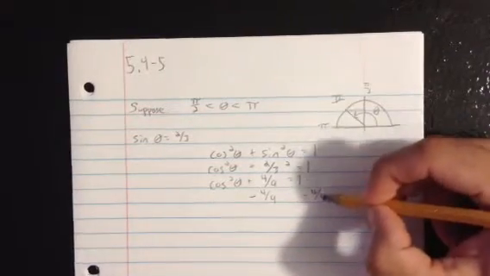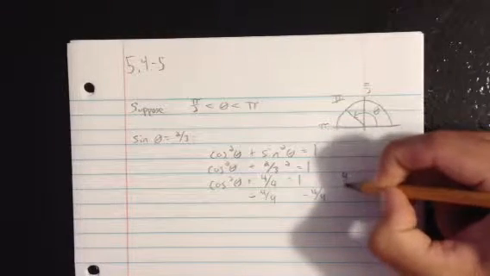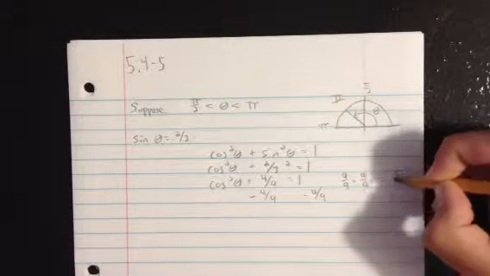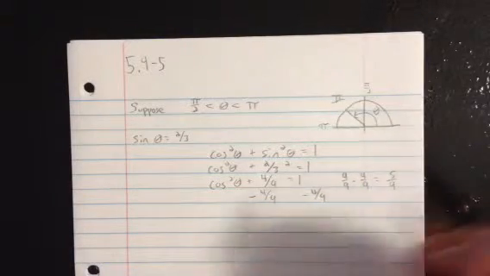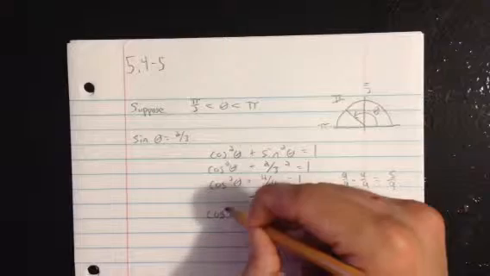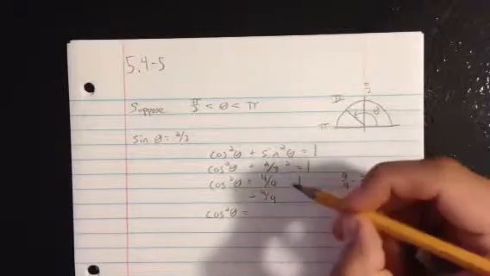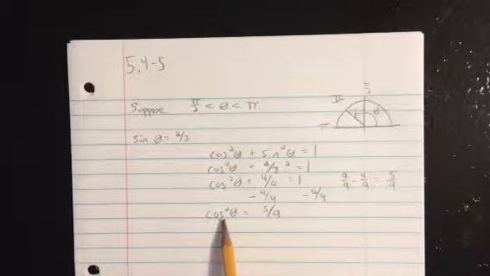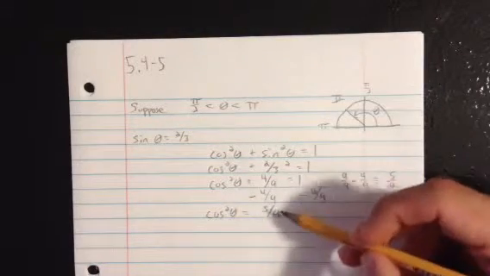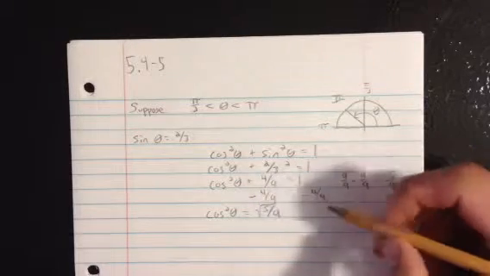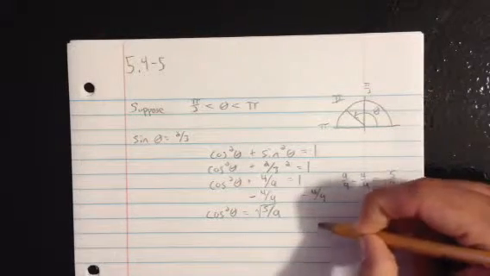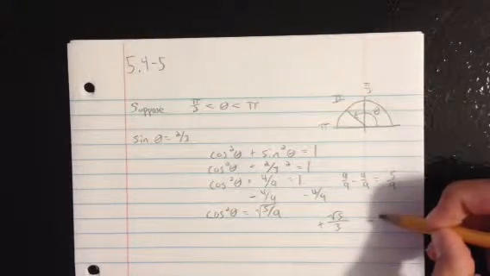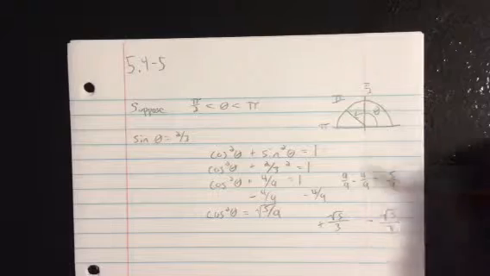Now 1 minus 4/9 is the same as saying 9/9 minus 4/9, which gives us positive 5/9. So cosine squared theta equals positive 5/9. Now taking the square root of this, it's going to give us two answers. There will be positive root 5 over 3 and negative root 5 over 3.